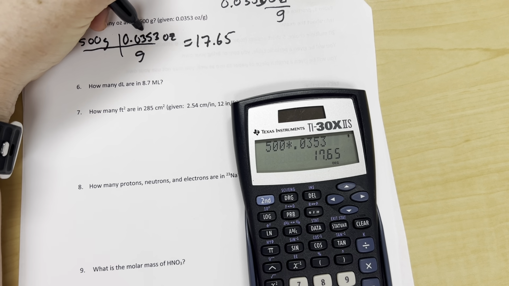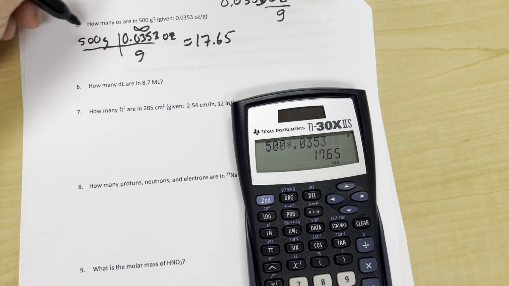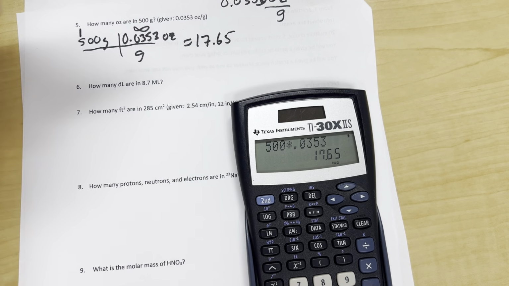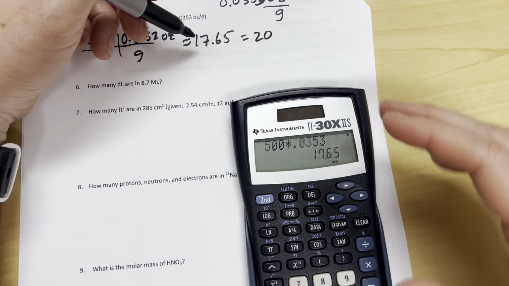Now, when we do conversions, generally, even though this technically really has 3 sig figs, we said in this class when we do conversions, this would have an infinite number of sig figs. And this one right here is a measurement. 500 grams is a measurement. This one only has 1 sig fig. So your final answer, when you're looking at 1 versus infinity, should be just 1 sig fig. Okay, so your answer is technically 20. If you got 17.65, it rounds up to 20.